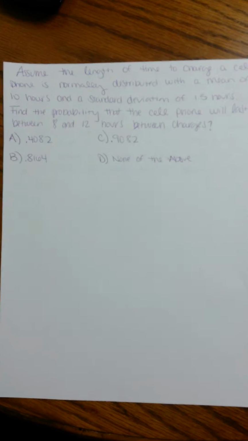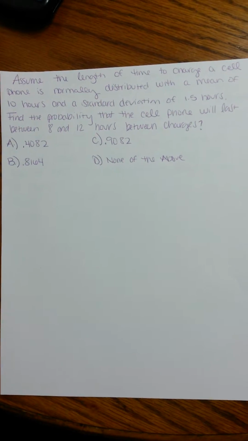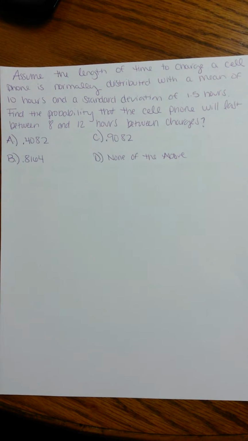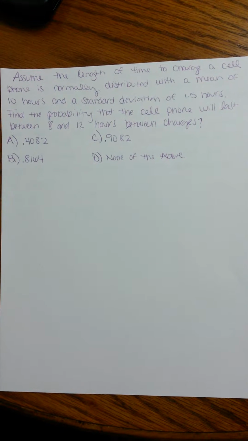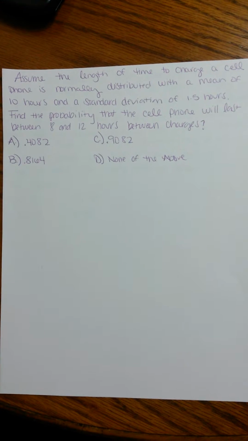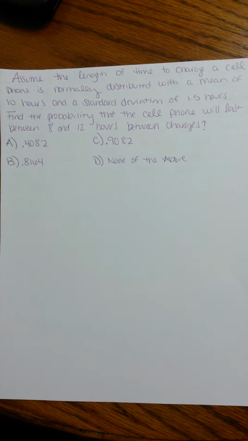Okay, so this first one says, assume the length of time to charge a cell phone is normally distributed with a mean of 10 hours and a standard deviation of 1.5 hours. Find the probability that the cell phone will last between 8 and 12 hours between charges.